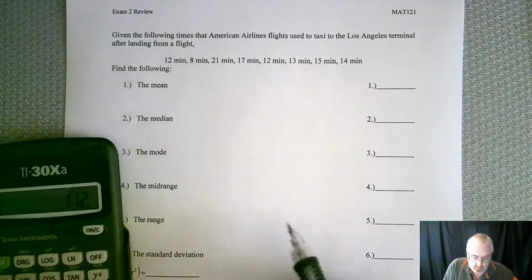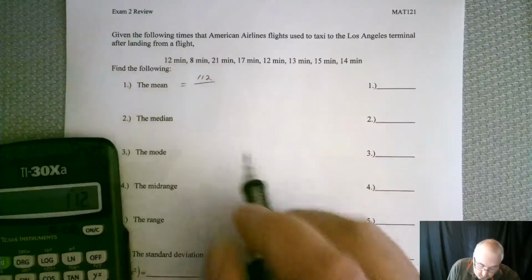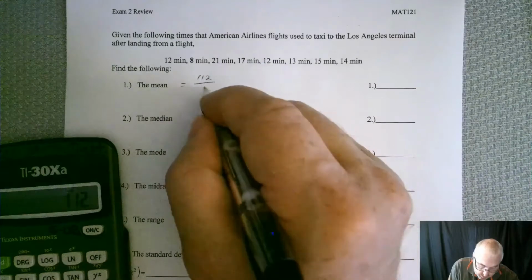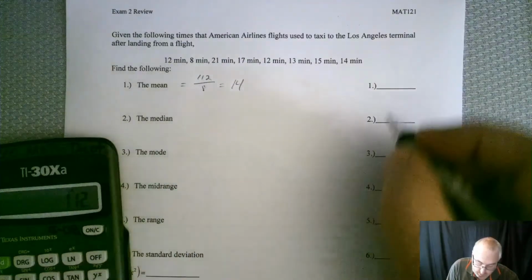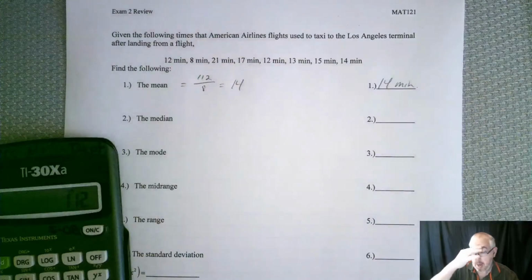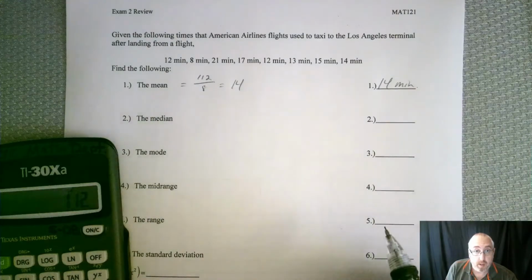So 112 over 1, 2, 3, 4, 5, 6, 7, 8. So that should be 14. So we have 14 minutes. Again, don't forget the units. The units do belong on there as well.